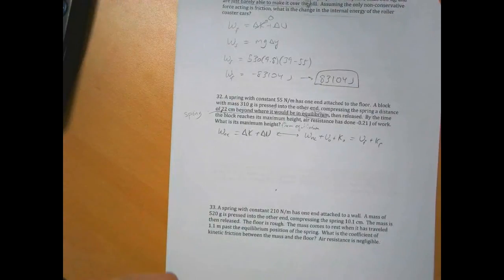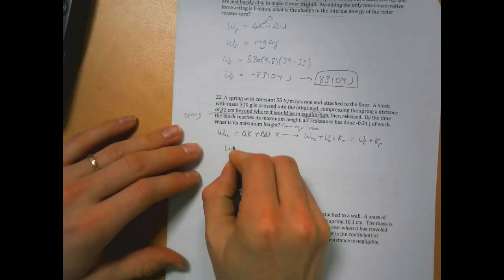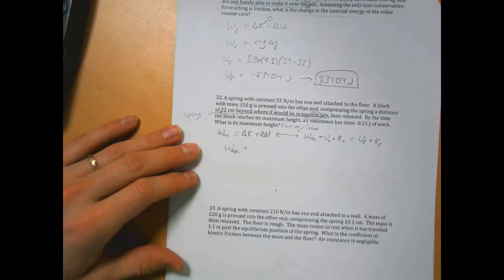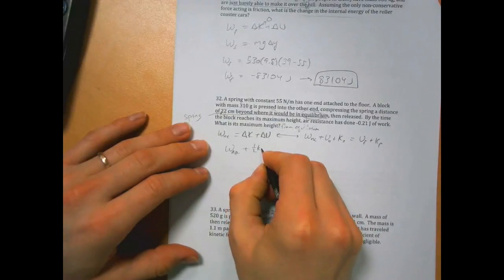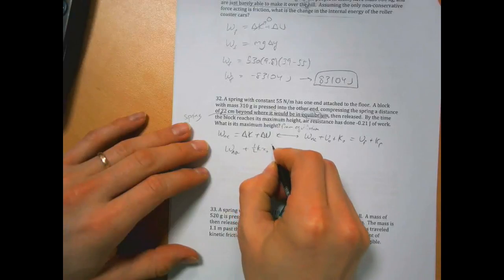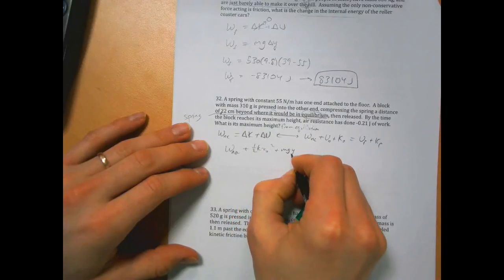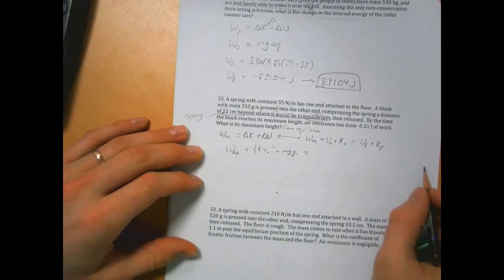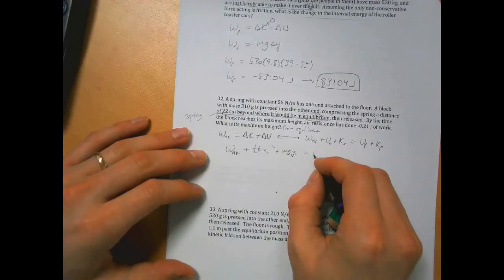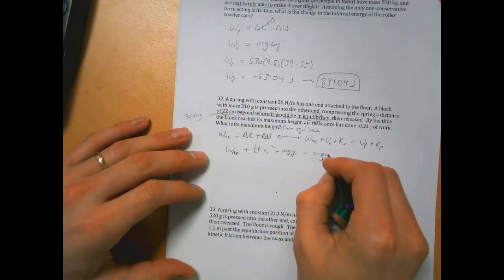So we have work done by air resistance plus our initial potential energy, where we have both spring and gravitational. Initially we have 0 kinetic energy. Then in the final state, we have only gravitational potential energy. It won't be touching the spring anymore.